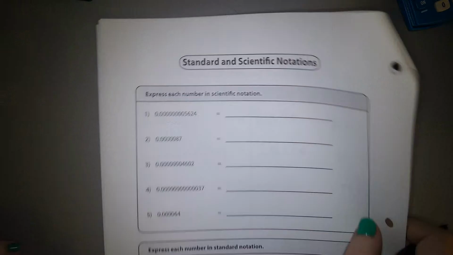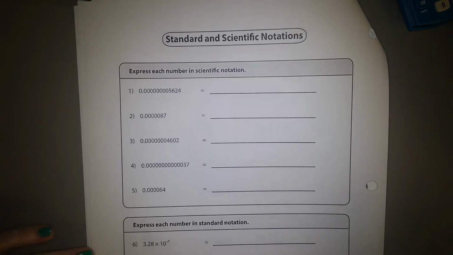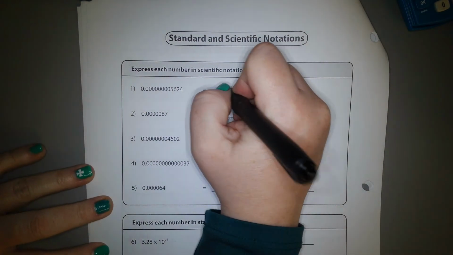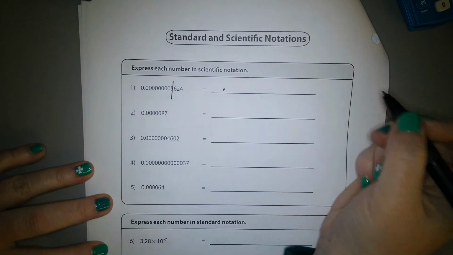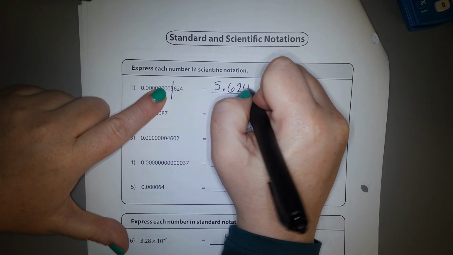The next page. These are bigger, smaller numbers. They're even smaller than the other ones. So you should only have one decimal number in front. So, whoops, that's a 5. 5, 6, 2, 4.